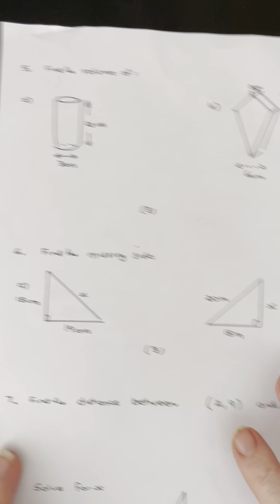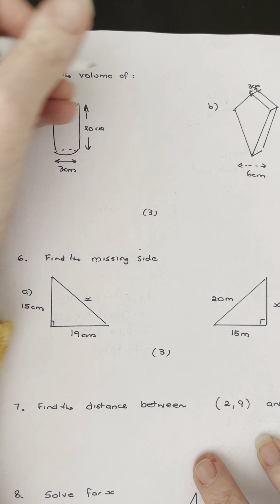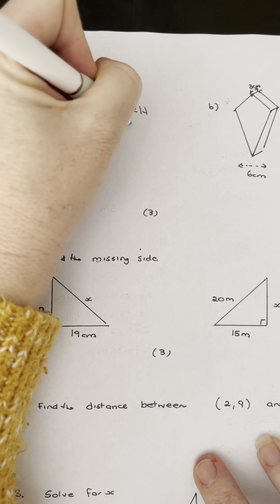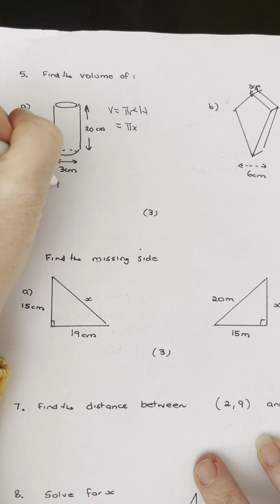Turning on to the back, we've got two volume questions. So we've got a cylinder, volume equals pi r squared times height. So I've got pi times, now my radius here is 1.5.